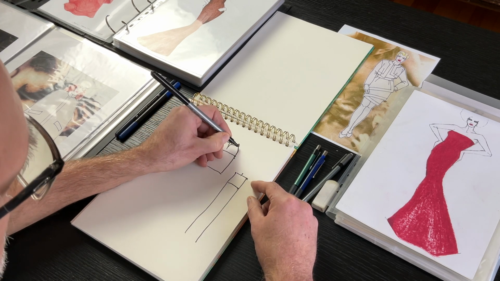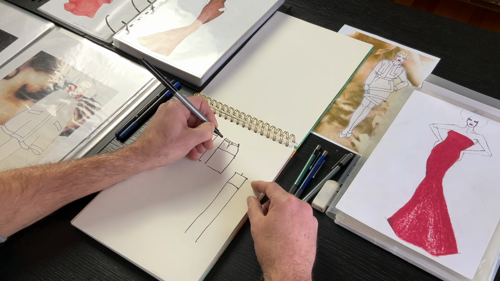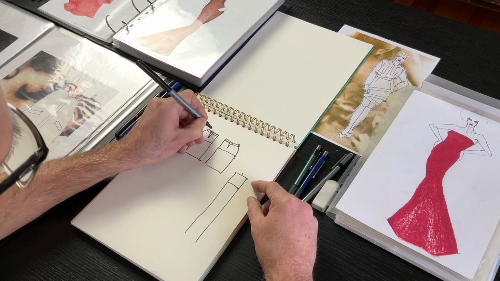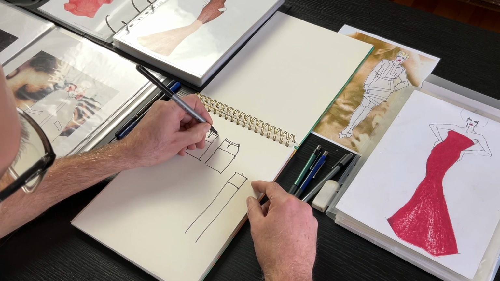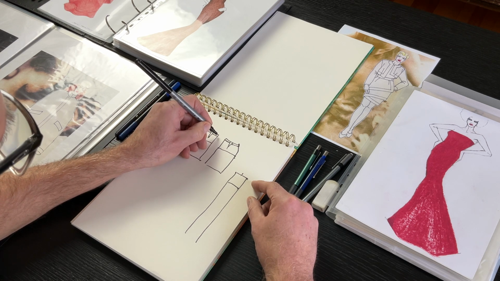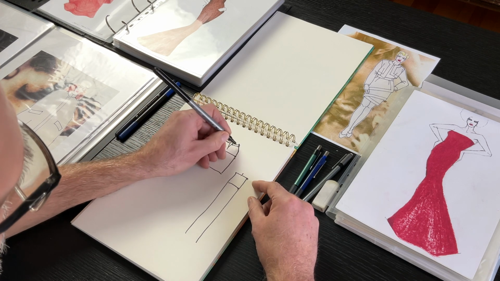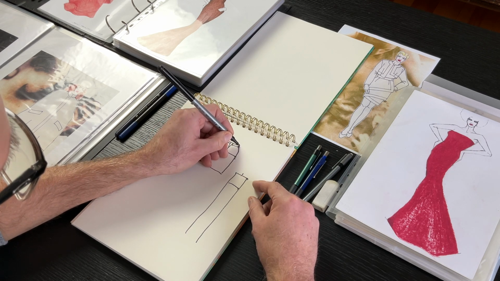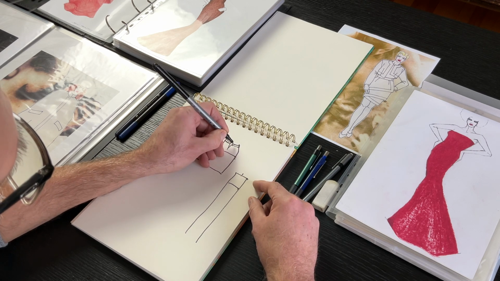You take the waist and divide it into how many pieces you want. For each piece, there's a difference in the measurements here. The front is a bit bigger than the back because of the behind. So the waistline is a bit smaller here.